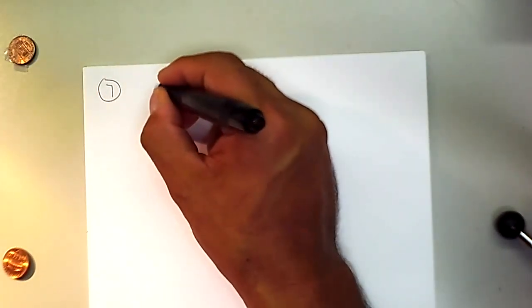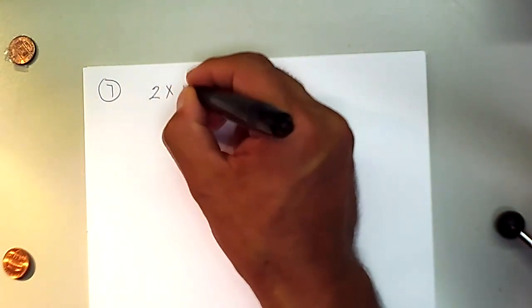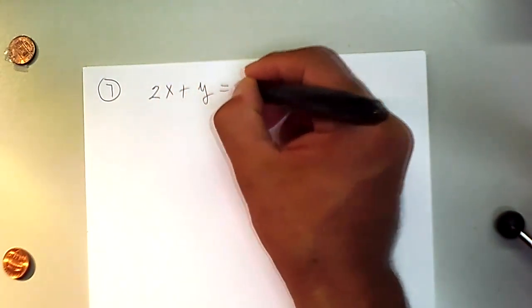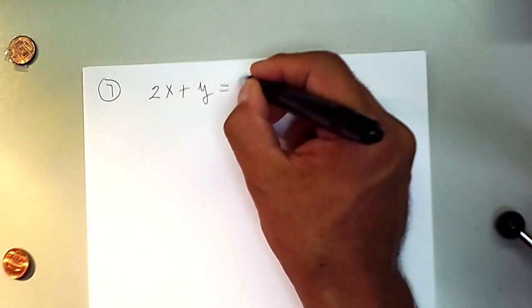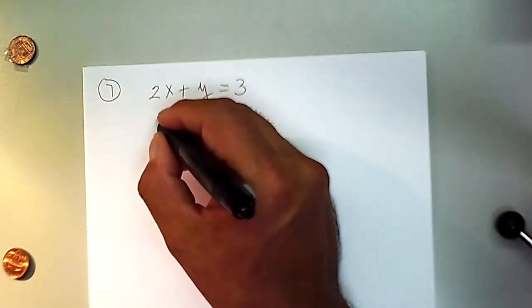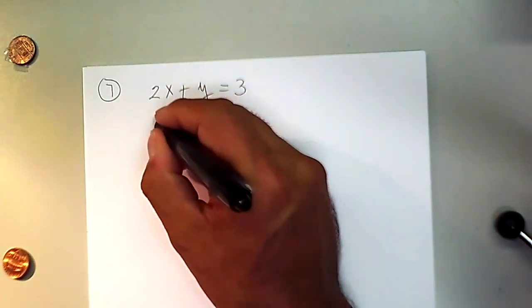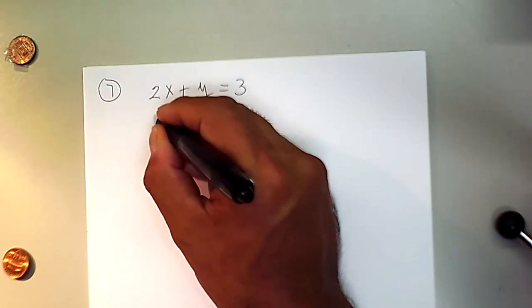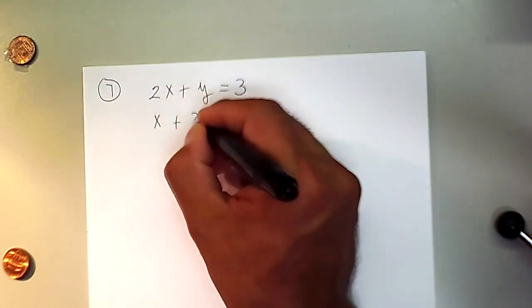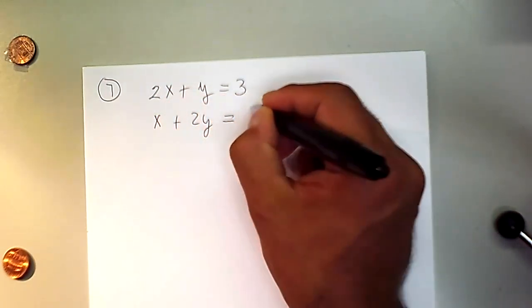Let's do one that is a little more complicated. Okay, so 2x plus y equals, we don't want to go too far, 3. And then x plus 2y equals 5.